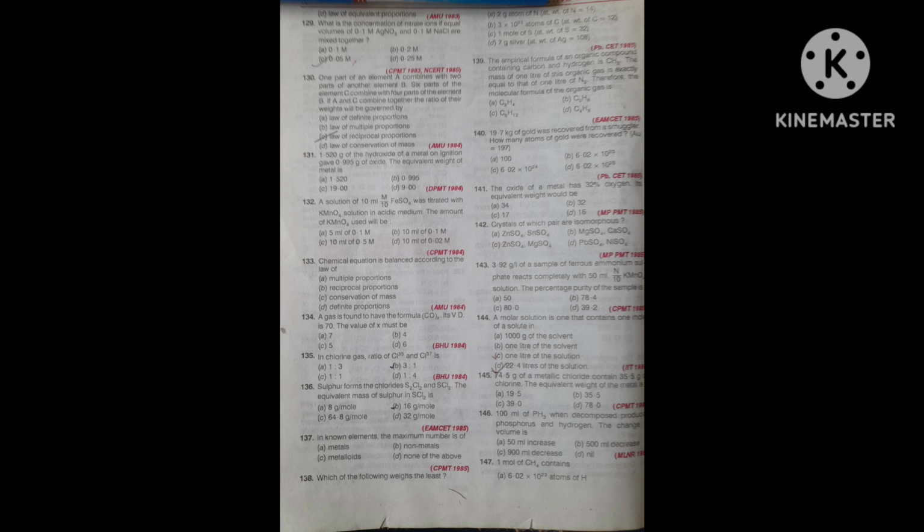Okay? The question is easy only, not difficult. You only have to think that 197 gram is equal to Avogadro number, means 6.02 into 10 to the power 23 atoms.